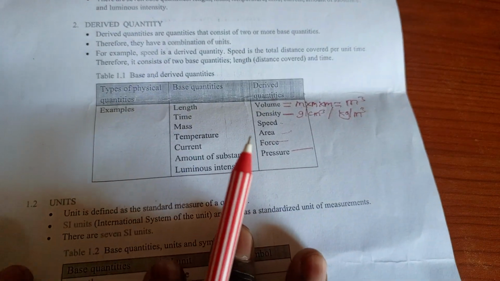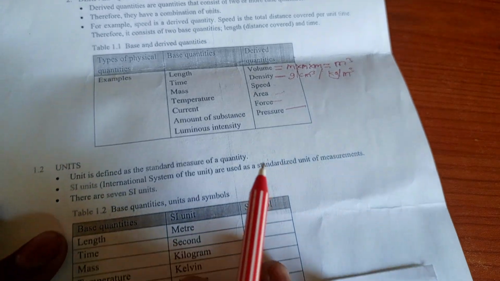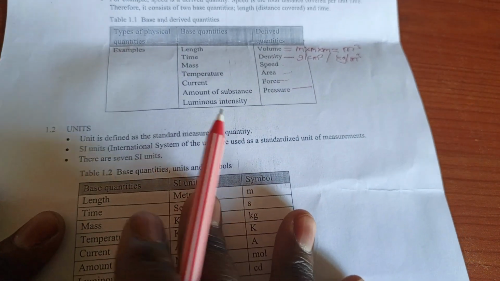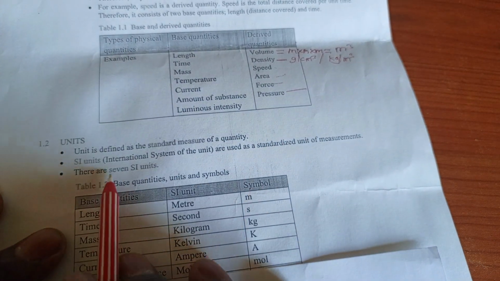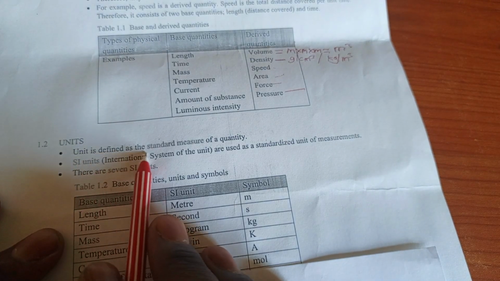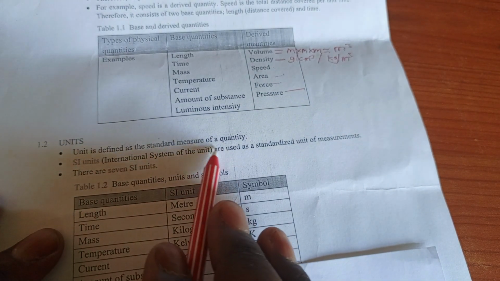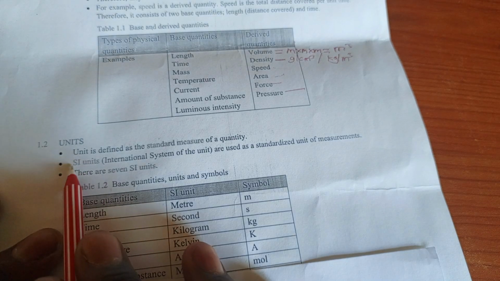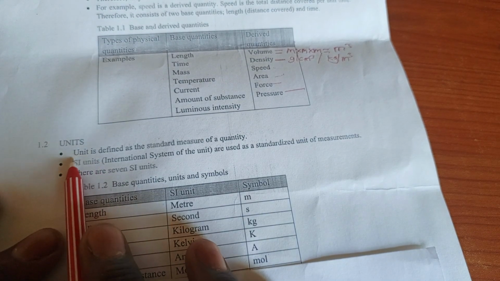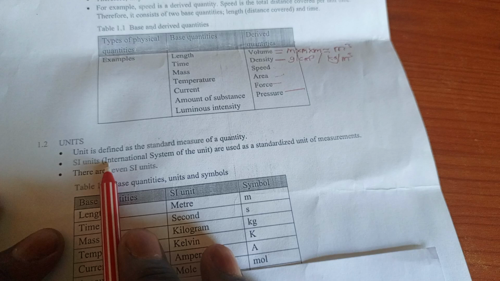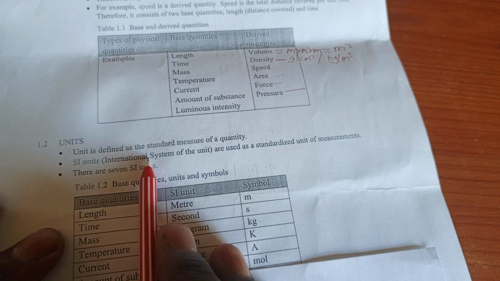Good. So we'll talk about unit. As I have already explained, a unit is the standard measure of a quantity. Now the SI unit is an internationally agreed upon unit to be used worldwide.